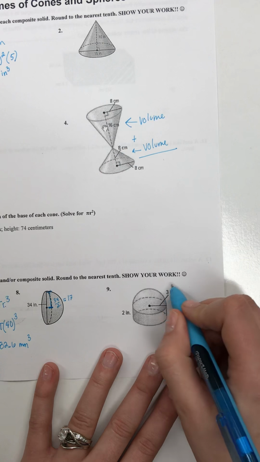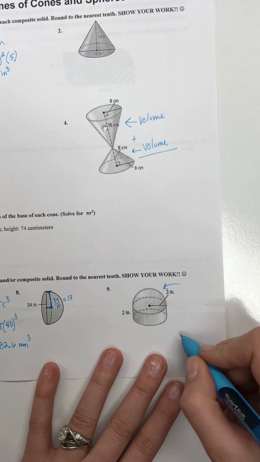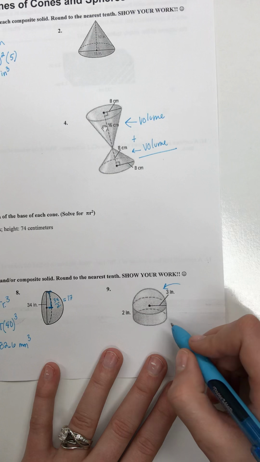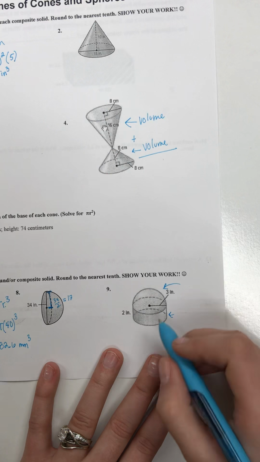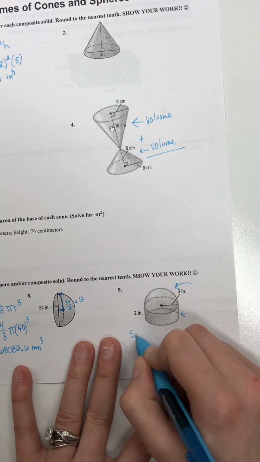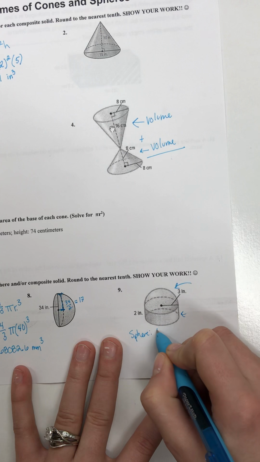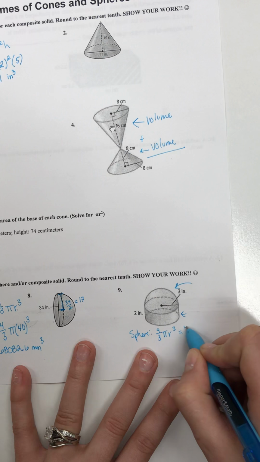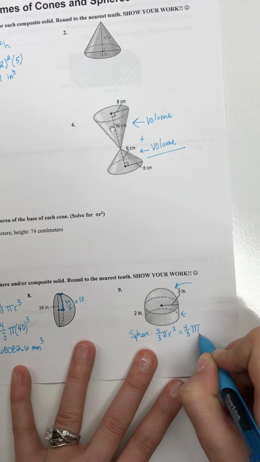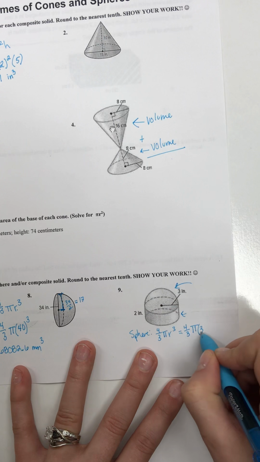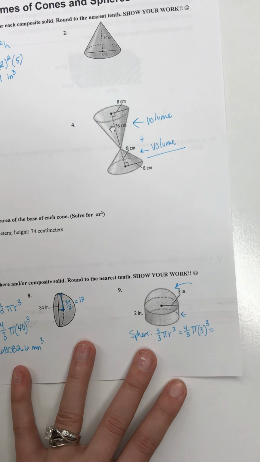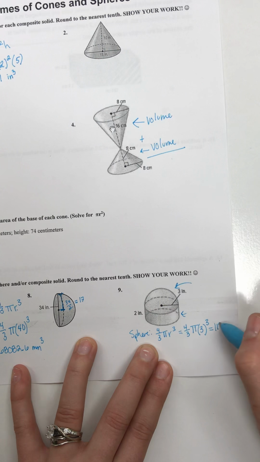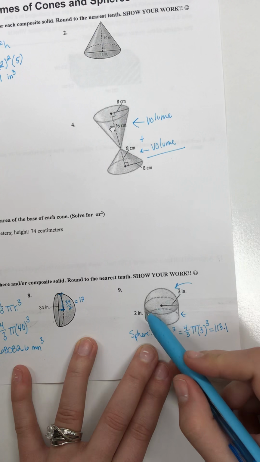This is a composite figure, so I want to find the volume of that top half, which is the top half of a sphere. It's not the full sphere, it's only half of it. And then I need to find the volume of that cylinder. So let's find the volume of the sphere first. The volume of the sphere is 4/3 pi r cubed. I'm going to plug my numbers into my formula: 4/3 pi, my radius for my circle is 3 raised to the third power. When you plug that into your calculator, you get 113.1.